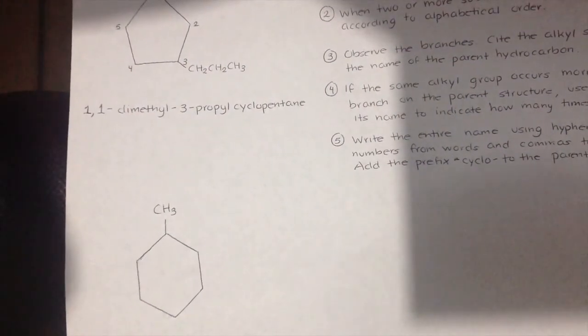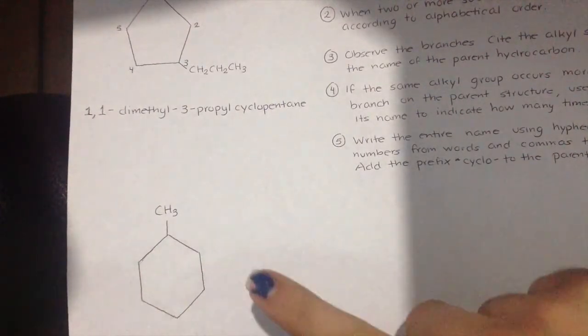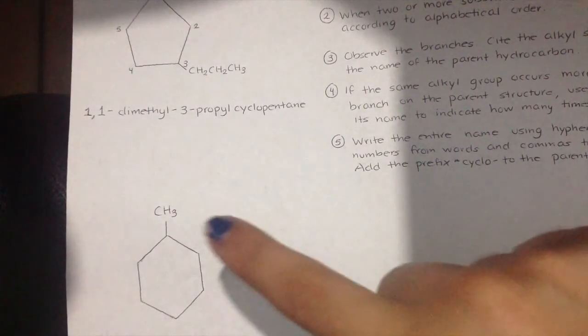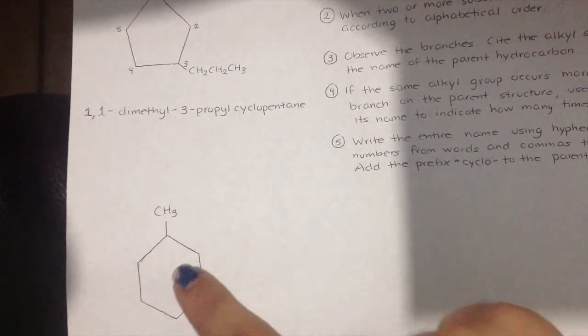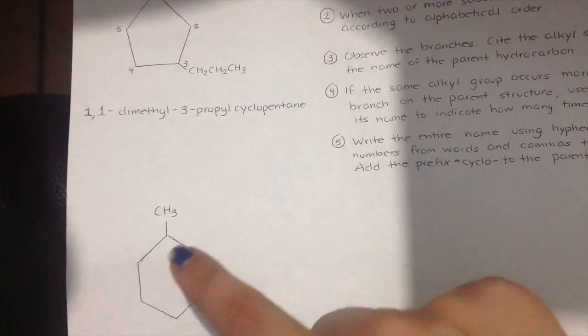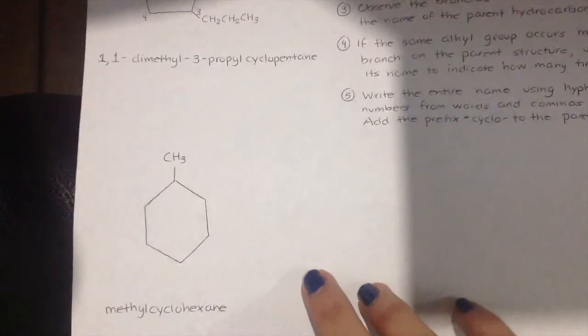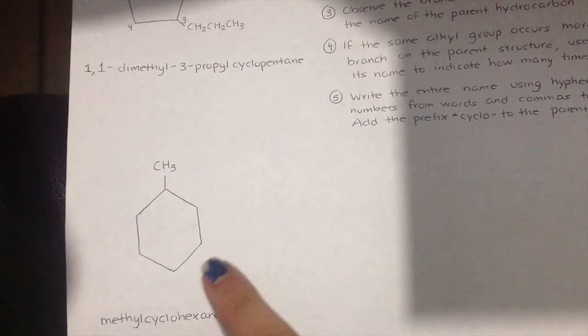Okay, now let's review another example. Here we have a cycloalkane of 6 sides, and it has only one substituent, which is a methyl. When you have cycloalkanes with only one substituent, you don't need to number the cycloalkane. So for example, here we have one methyl, but because we have only one, we will only write methyl, then the prefix cyclo, count the number of sides you have, which are 6, so the prefix will be hex, and then because we only have single bonds, it will be hexane. So the name will be methylcyclohexane.